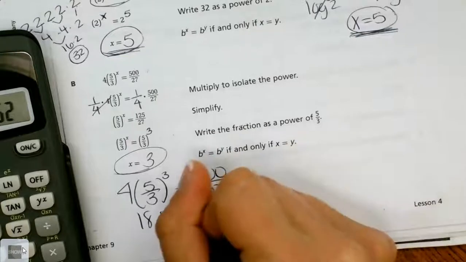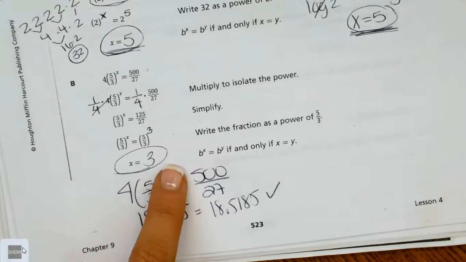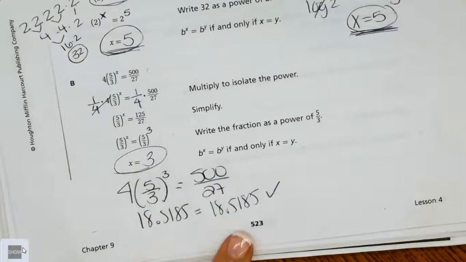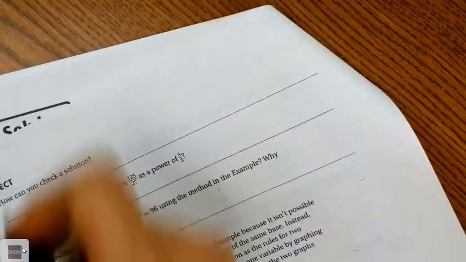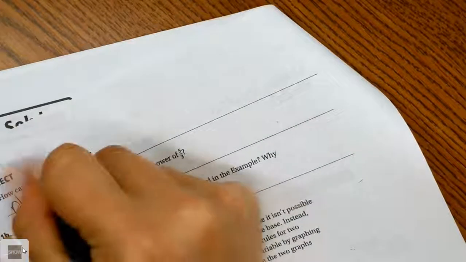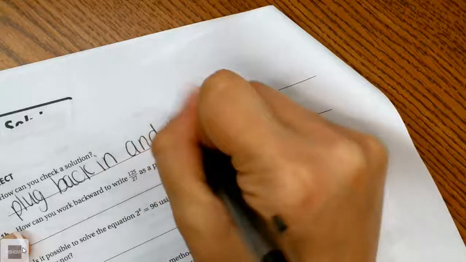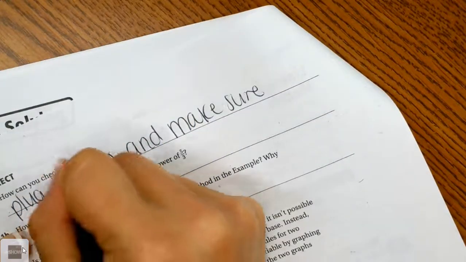Those are equal, so we know that we didn't mess anything up and that it works, right? 5/3 to the third times 4 gives you this, 500 divided by 27 gives you that. It's an equivalent equation, so we know that we're good. So my answer here is plug back in and make sure you have an equivalent equation.